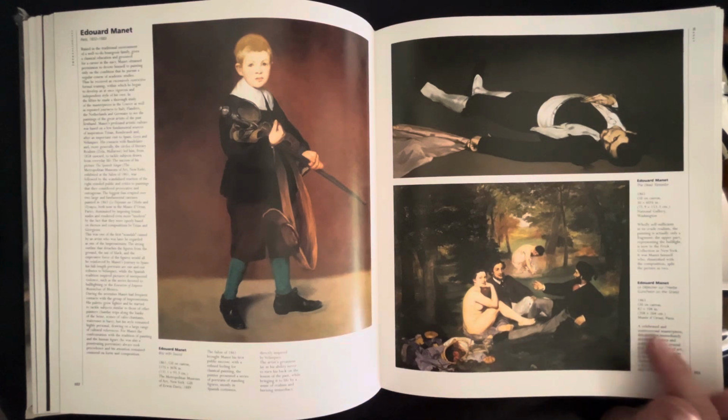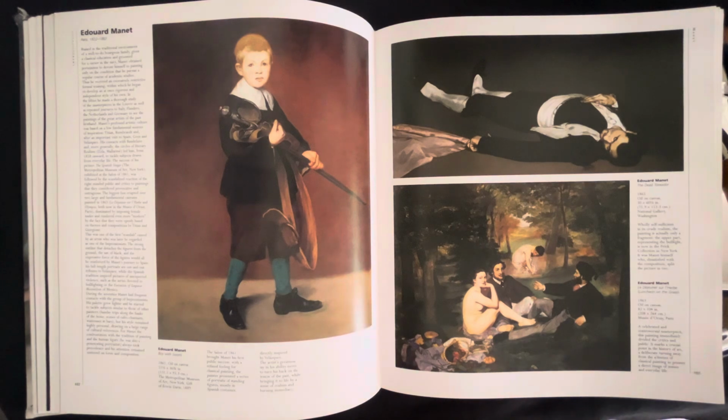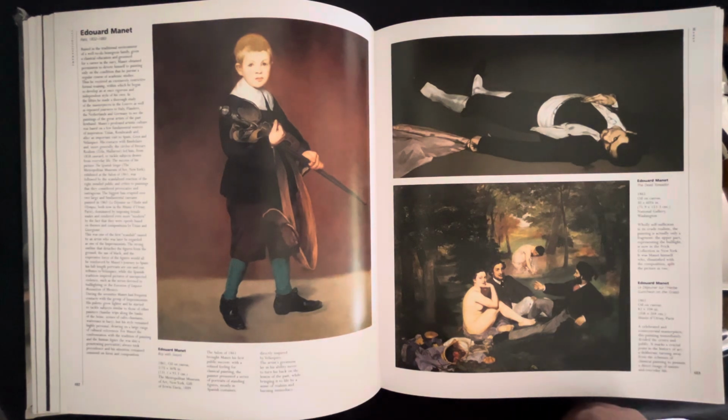It says, a celebrated and controversial masterpiece. This painting immediately divided the critics and public. It marks a crucial point in the history of art, a deliberate turning away from the schemes of classical painting to present a direct image of nature and everyday life. I don't know that I would consider it everyday life to have a naked woman at a picnic.